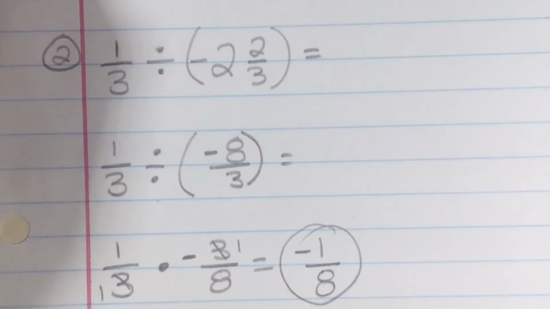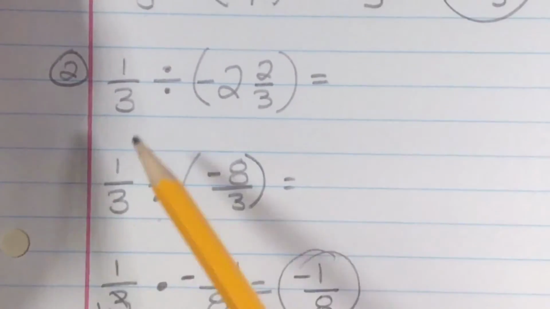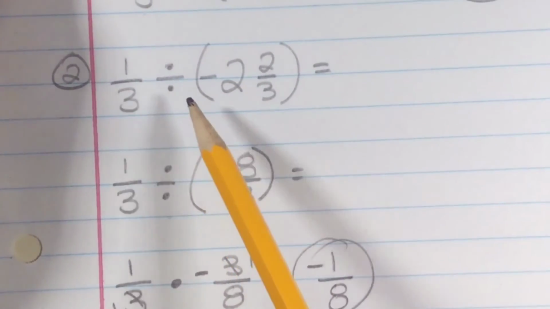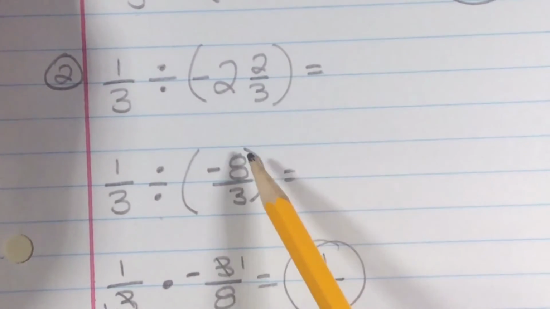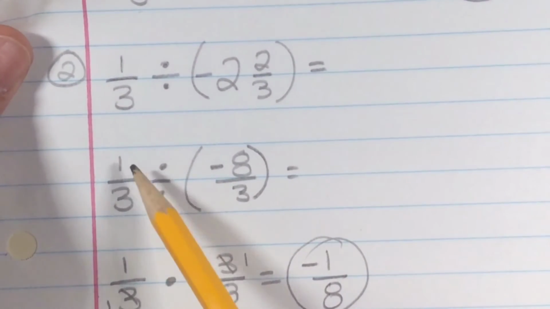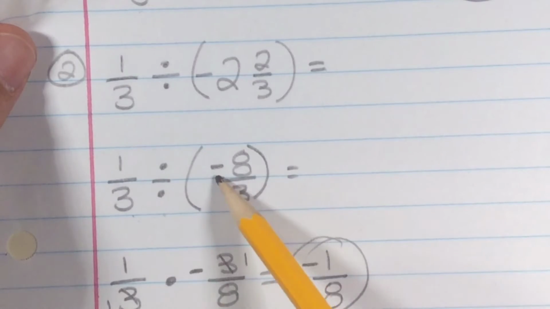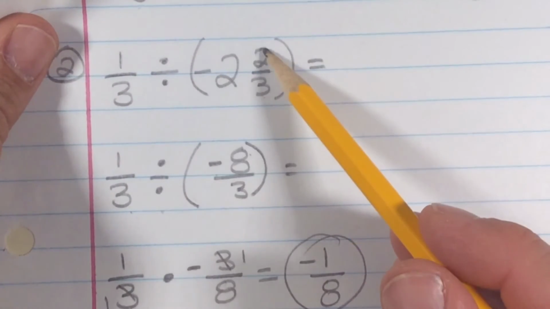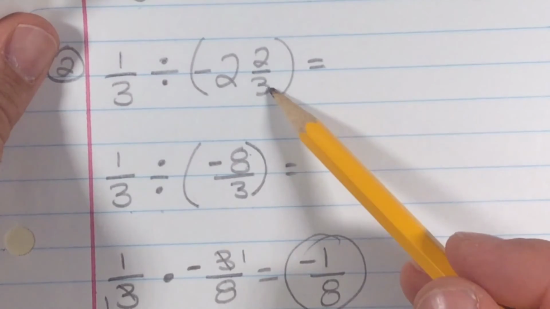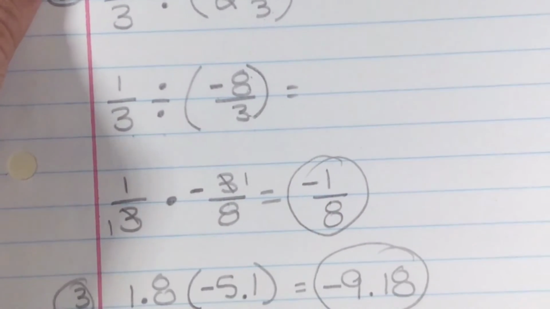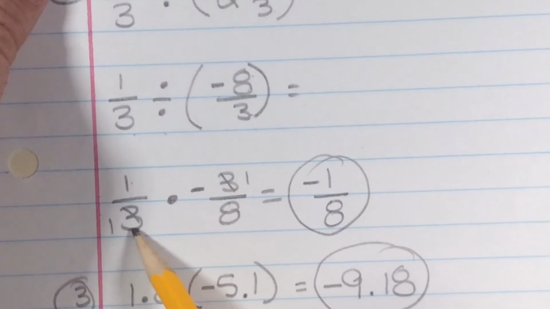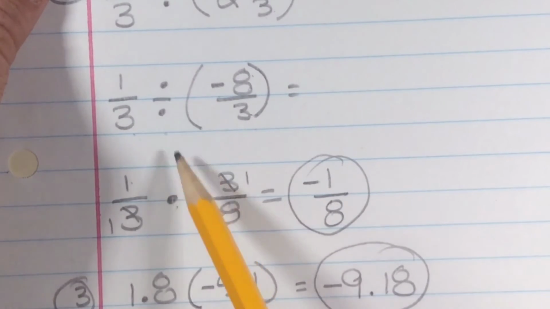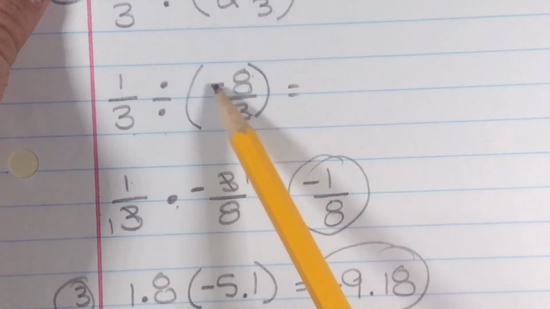For number 2, another division, 1/3 divided by negative 2 2/3. Well, the first thing I did was turn them both into fractions. 1/3 divided by negative 8/3. Remember, 3 times 2 is 6, plus 2 is 8, for the numerator, denominator stays the same. And now, 1/3 times, turn it into multiply, and I inverted this fraction.